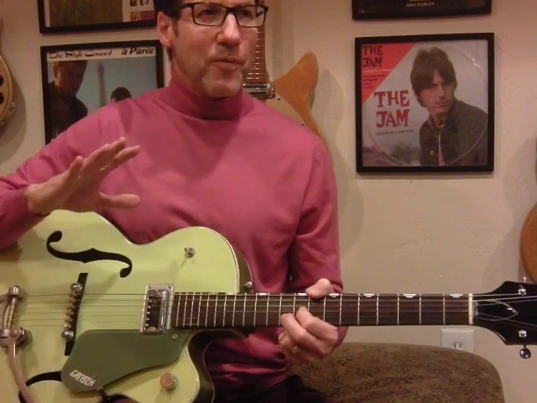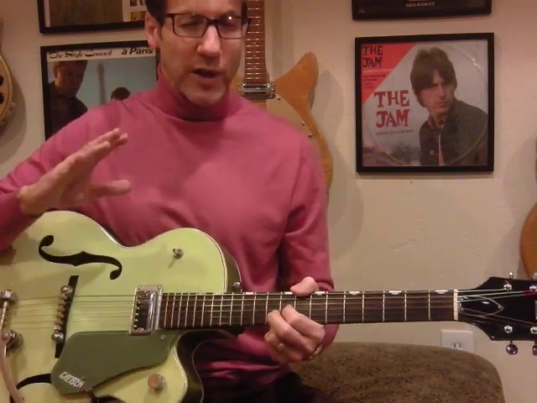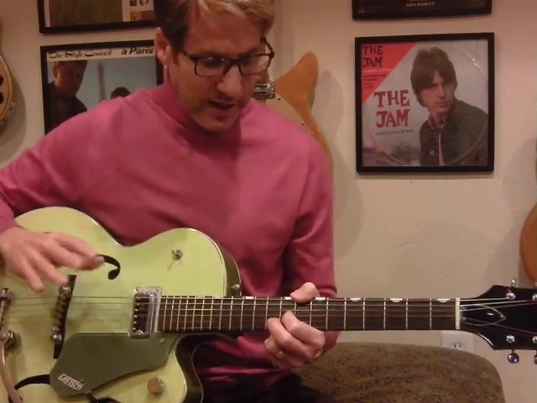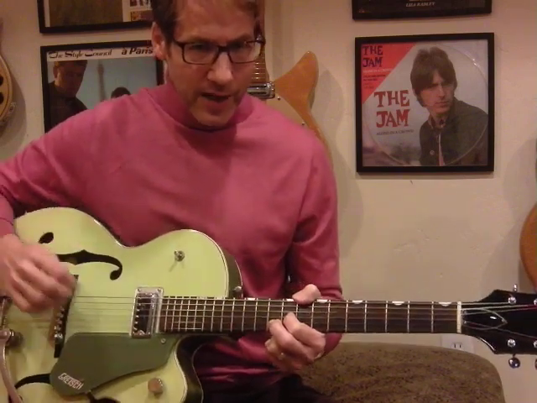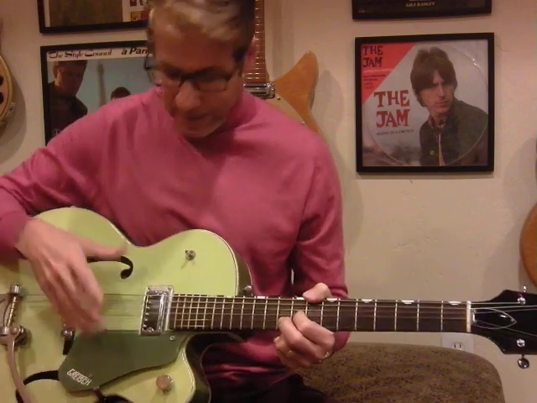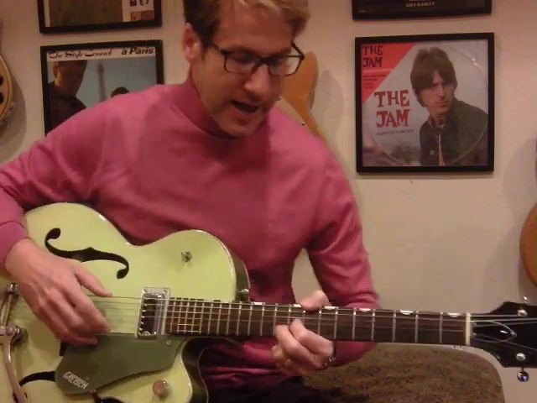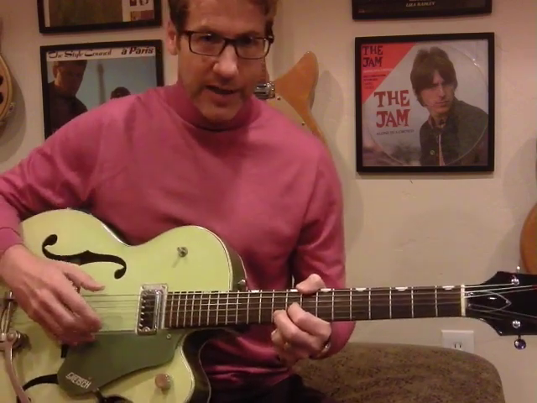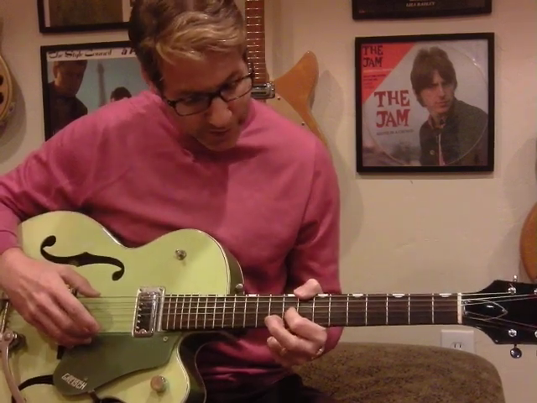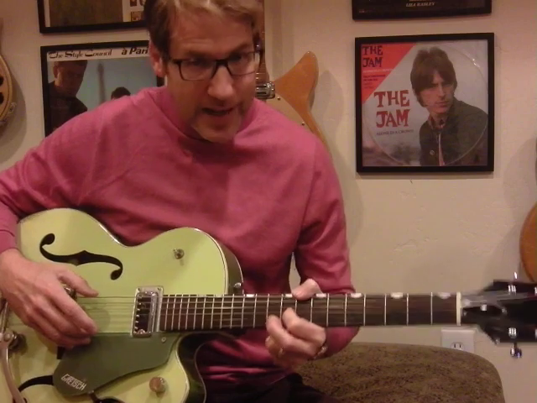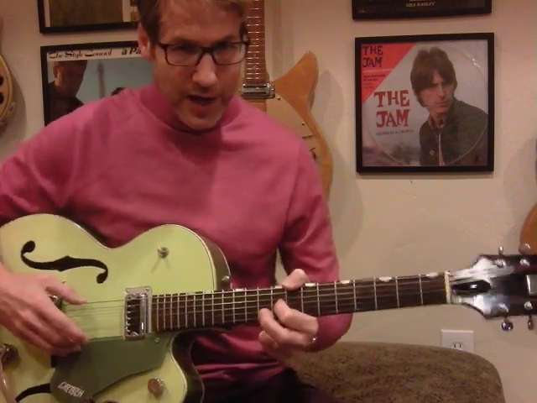But then one of the things Weller does to increase interest is he does a little syncopated beat there as he's doing this cascading down the neck. So again, here's how we're going to start on the first chord here at the 8th, 9th, and 10th frets in this shape.